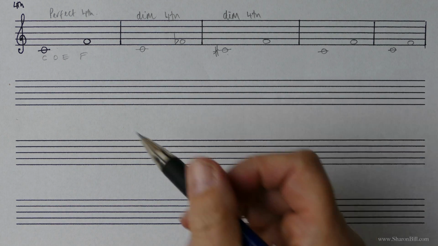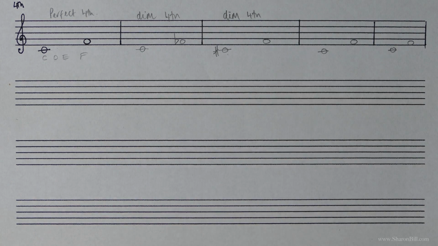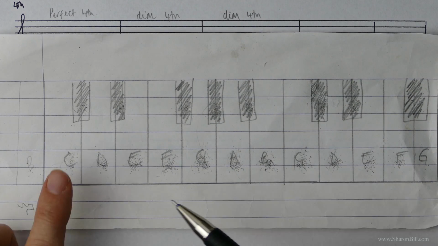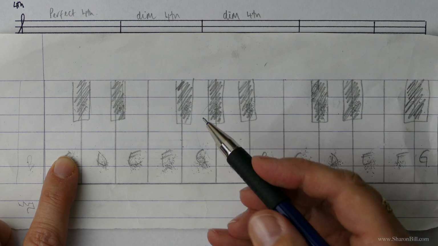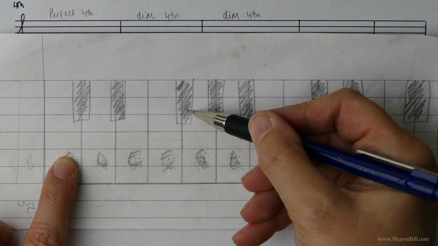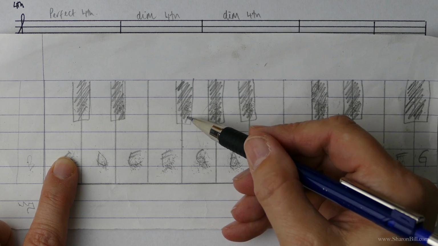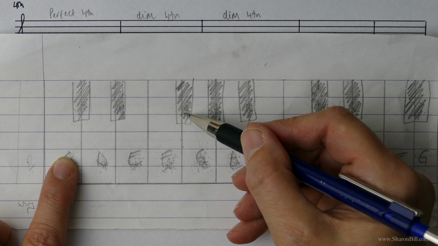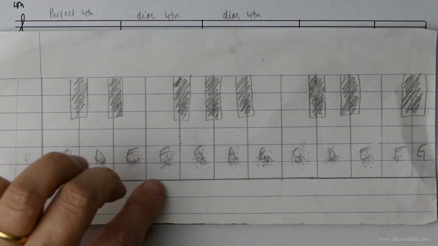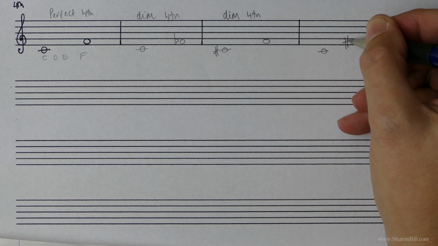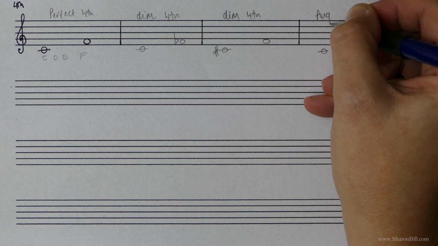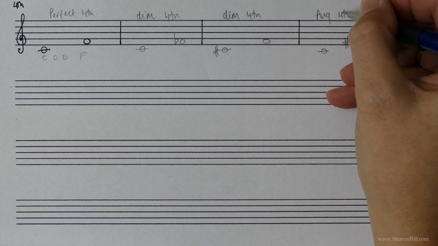Now then we can make that perfect fourth larger. So here's our C to F, that's our perfect fourth. If we raise the F by a sharp, we've opened that interval up, we've augmented that interval. And so an augmented fourth would be C to F sharp. So that's an augmented fourth.